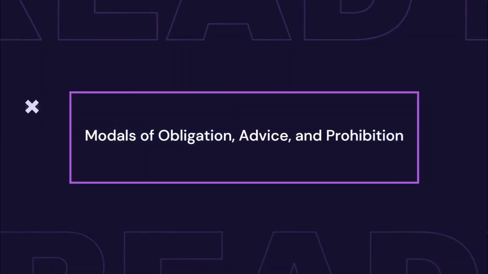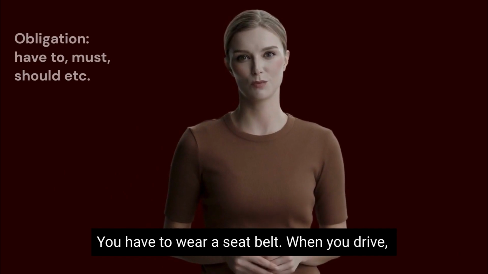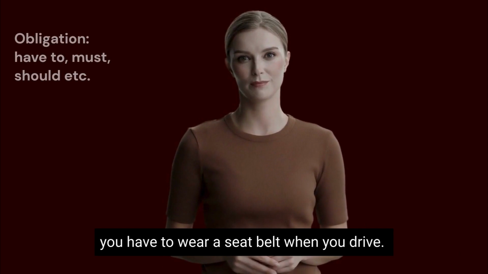Type 4. Modals of obligation, advice, and prohibition. You have to wear a seatbelt when you drive.